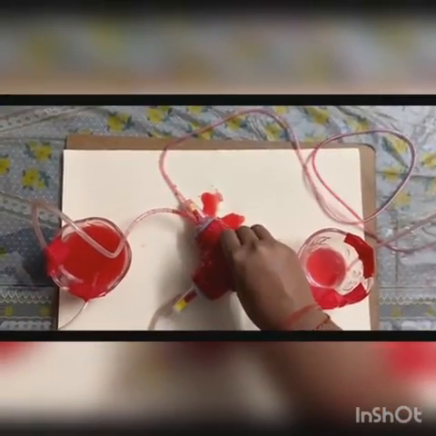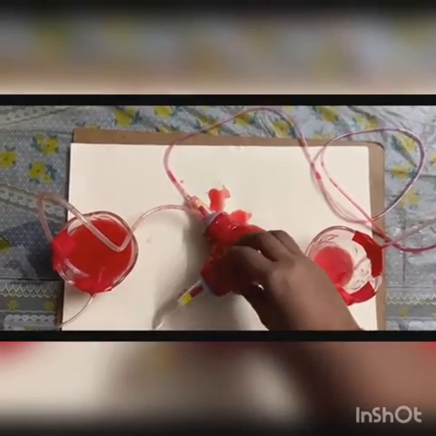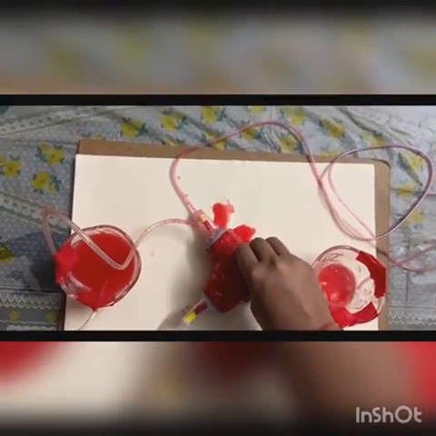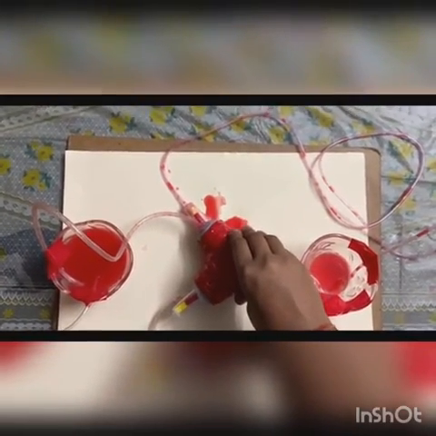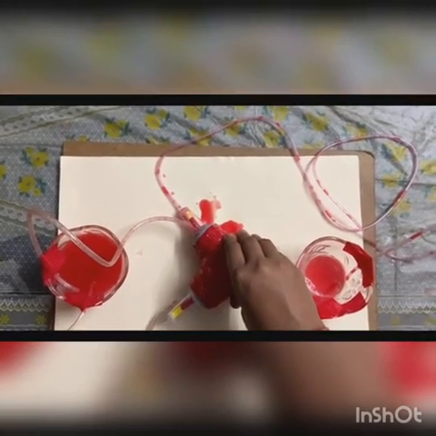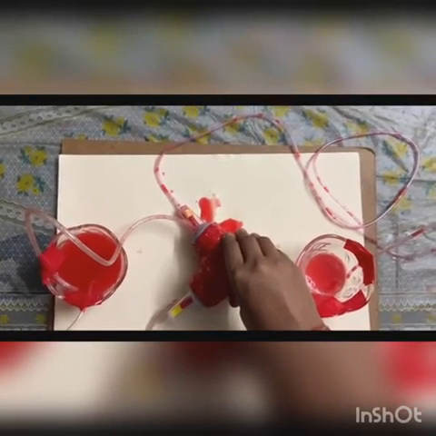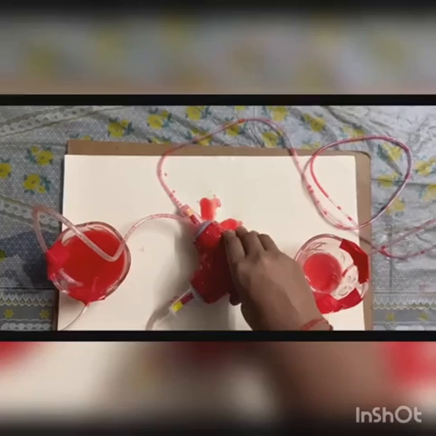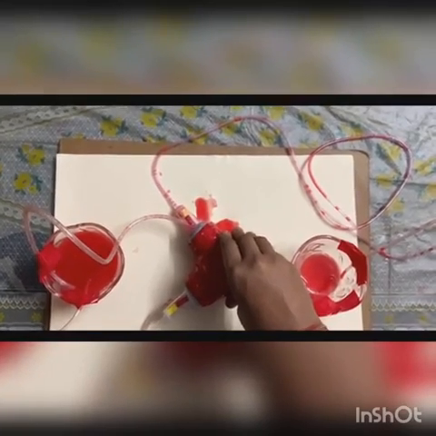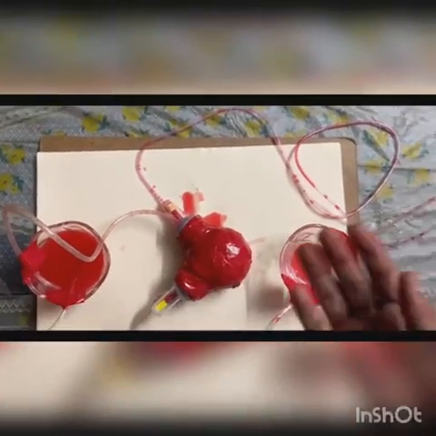Your heart is divided into two separate pumping systems. The right side of your heart receives oxygen-poor blood from your veins and pumps it to your lungs, where it picks up oxygen and gets rid of carbon dioxide. Whereas the left side of your heart receives oxygen-rich blood from your lungs and pumps it through your arteries to the rest of your body. Here, this is our lungs and this is our body.